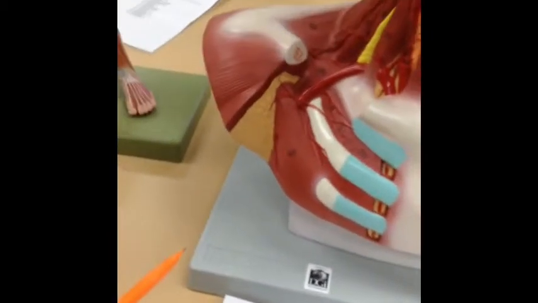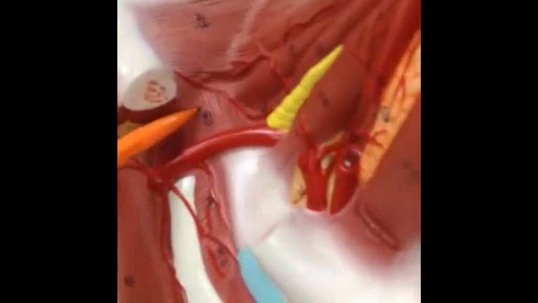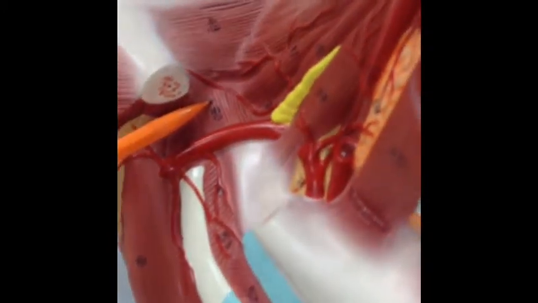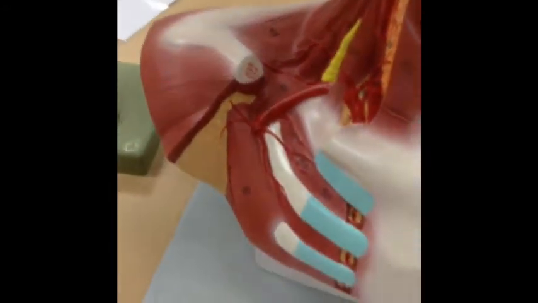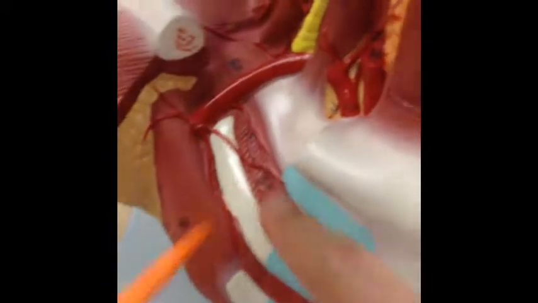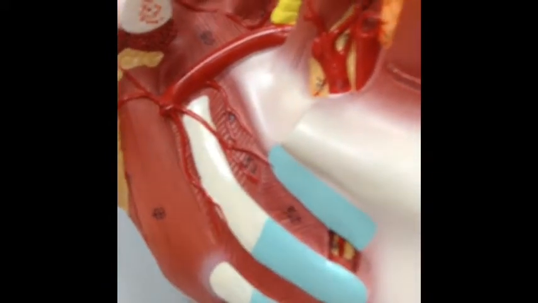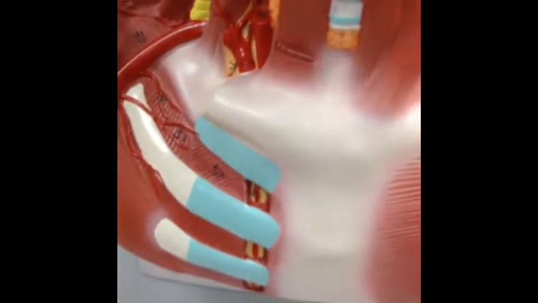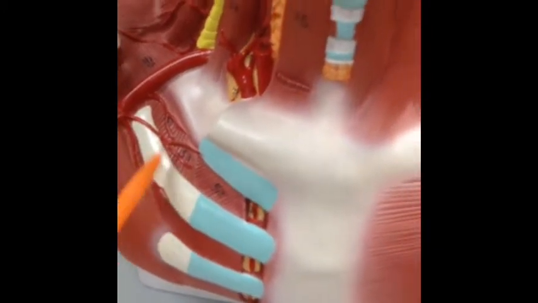Serratus anterior is number 50, and that holds your scapula against your chest wall. External intercostals are number 51, over there. Those are external intercostals, and they run that way. They elevate your rib cage and aid in inspiration. So they do the elevation.